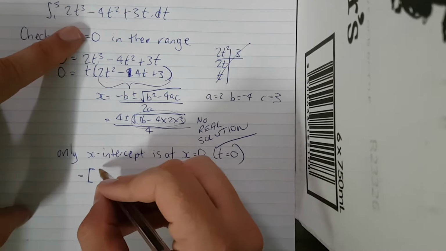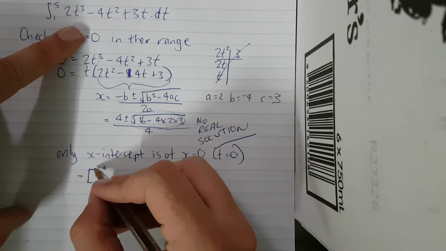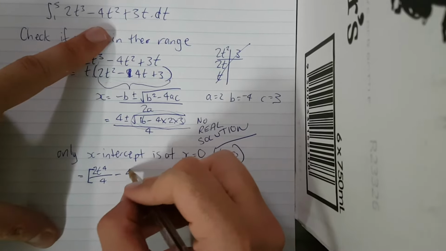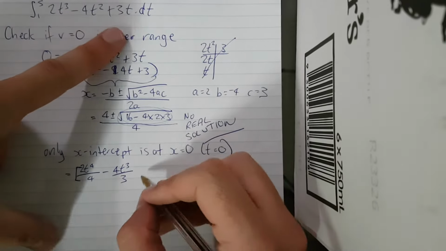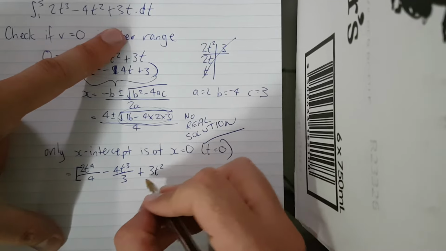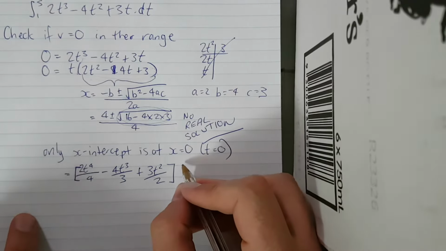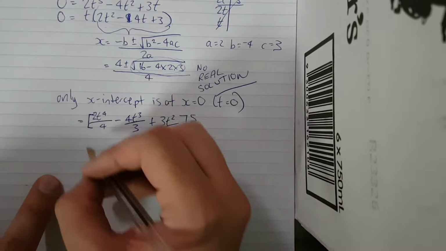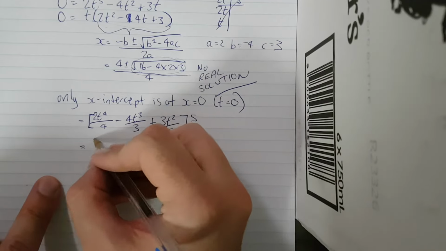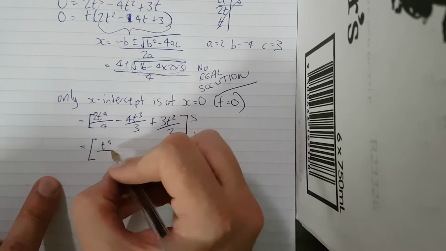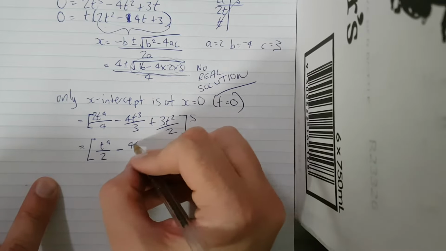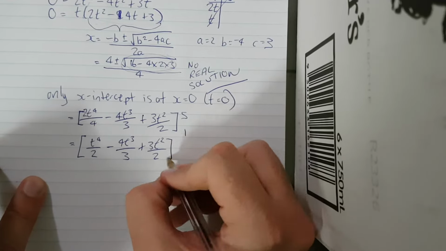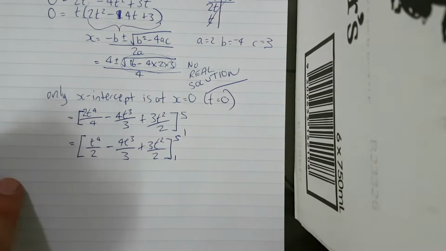So each time, increase the power by 1, divide by the new power. Here, increase the power by 1, divide by the new power. Increase the power by 1, divide by the new power, with our range of 5 and 1 on the end. That can be cleaned up a bit, 2 on the top, 4 on the bottom. So I'll get t to the 4 over 2, take away 4t cubed over 3, plus 3t squared over 2, between 5 and 1.